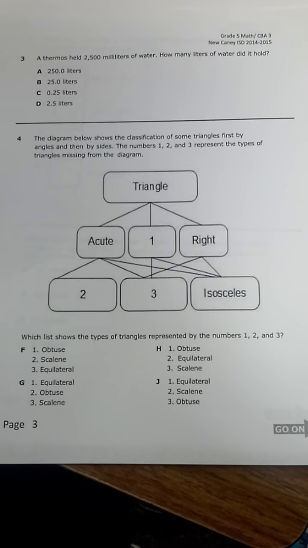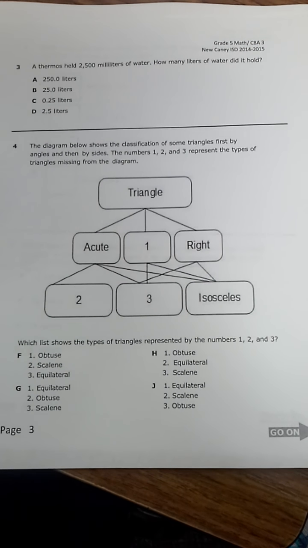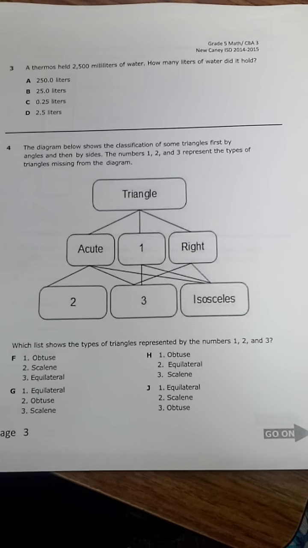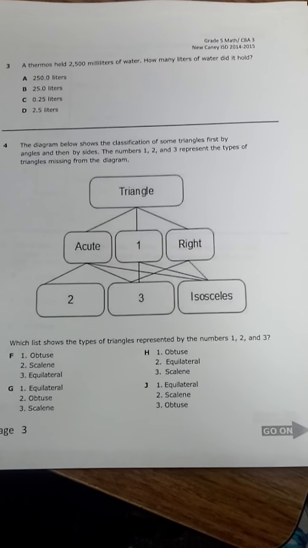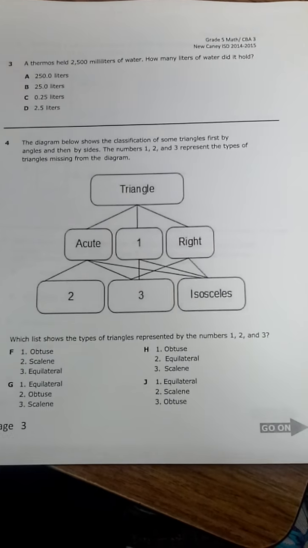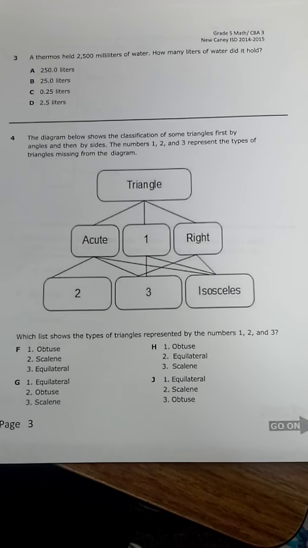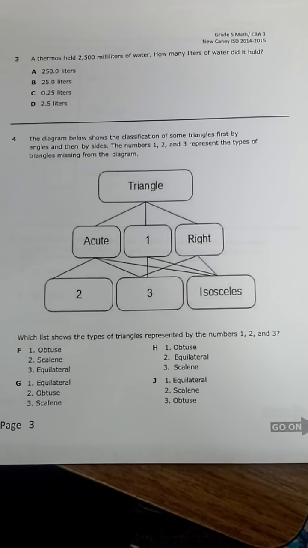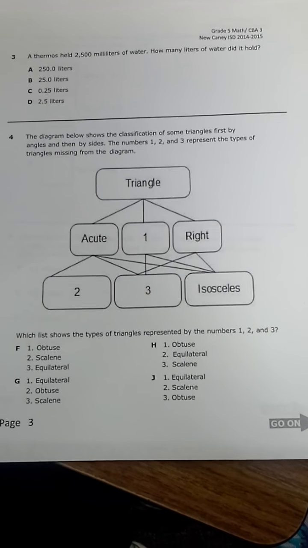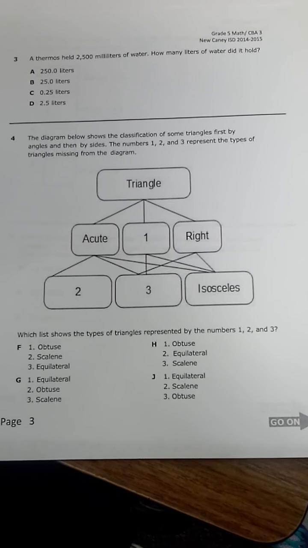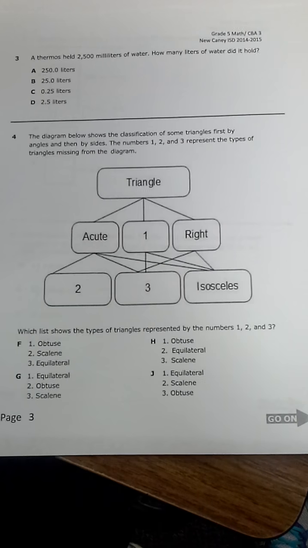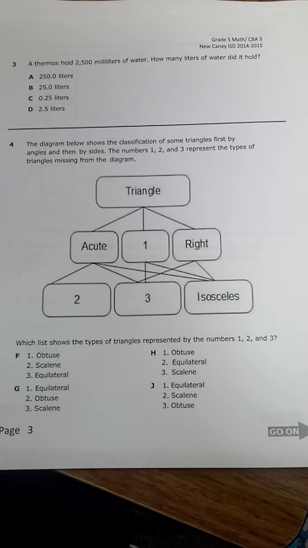Number 4. The diagram below shows the classification of some triangles, first by angles and then by sides. The numbers 1, 2, and 3 represent the types of triangles missing from the diagram. Which list shows the types of triangles represented by the numbers 1, 2, and 3?